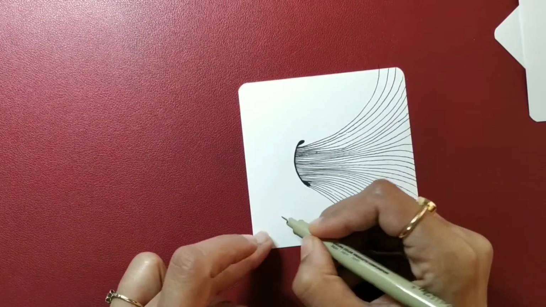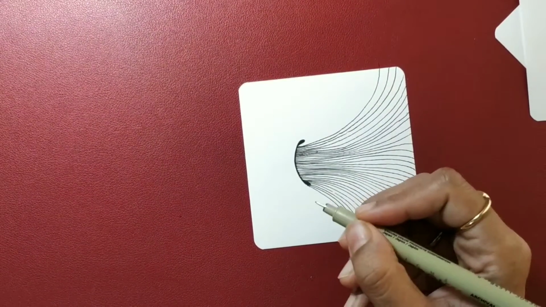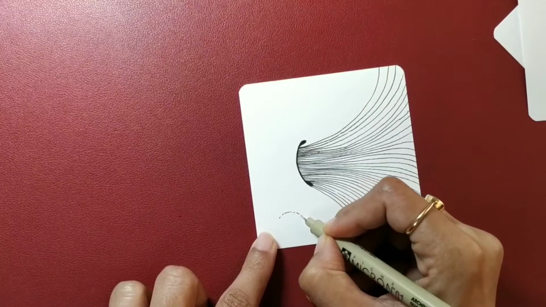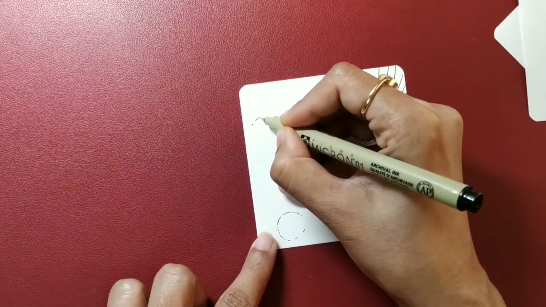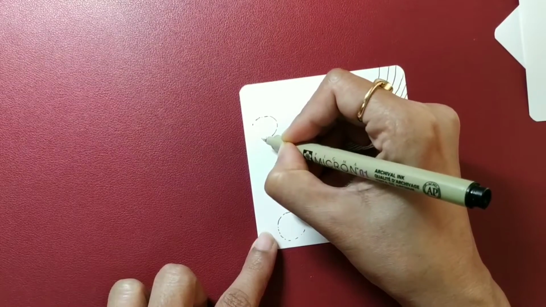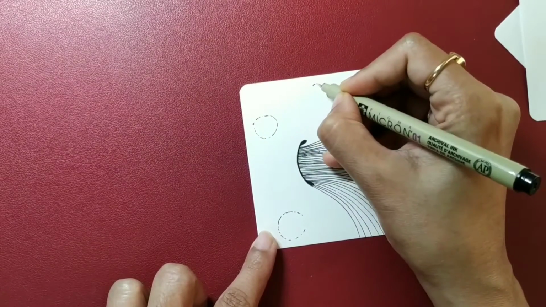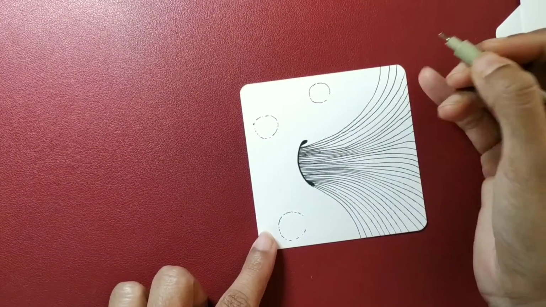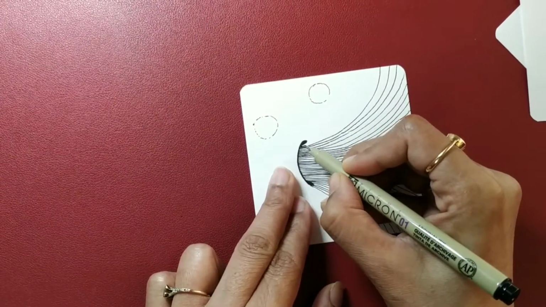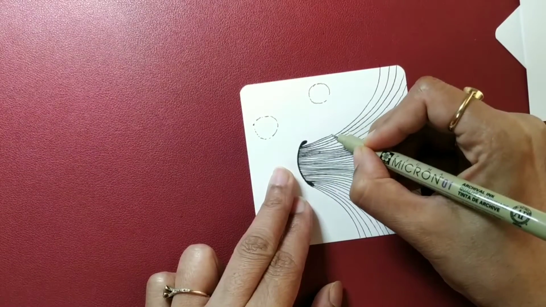Let's add some orbs here and there. Yeah, I'm just going to mark some orbs. 1, 2, 3. Yeah, again continuing the same exercise.